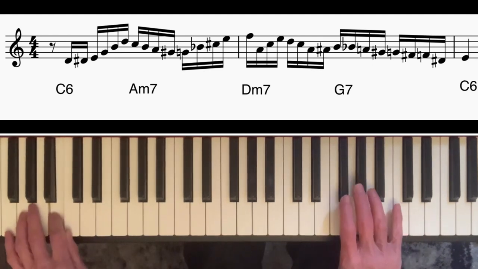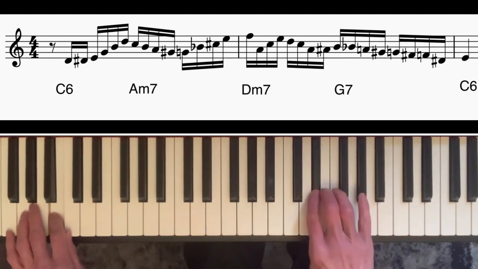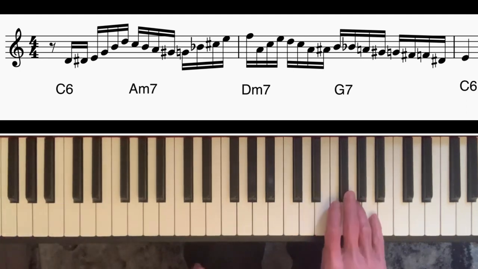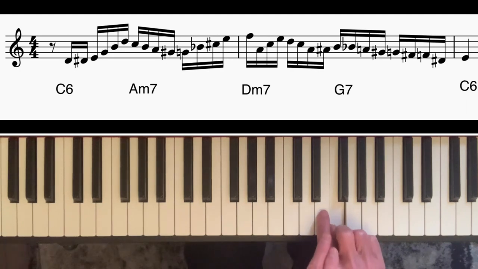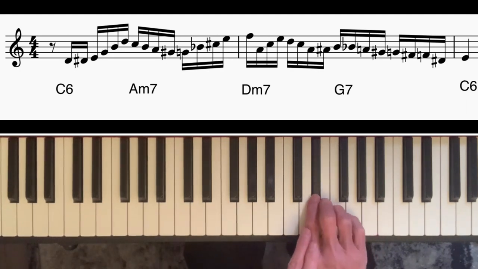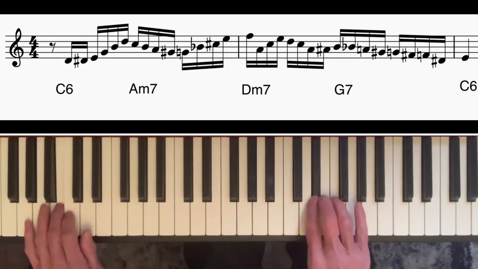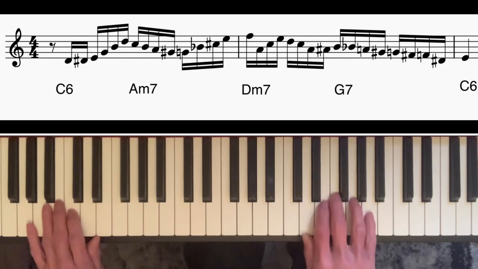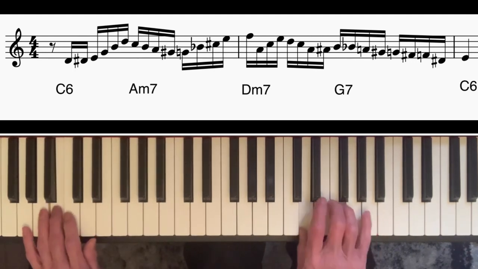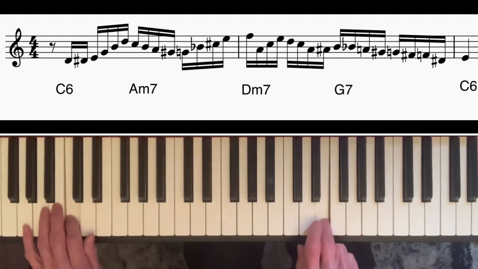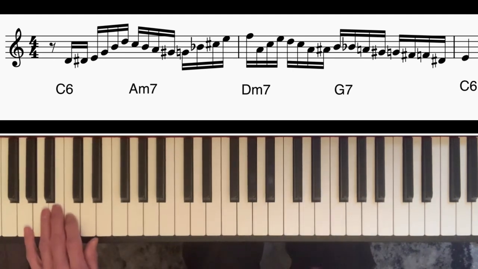And then, once again, bebop scale. But I want to land on E on the downbeat, so I put the chromatic approach note below it. I could have gone, which is what I actually did in the second example.